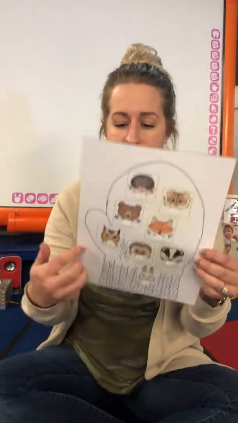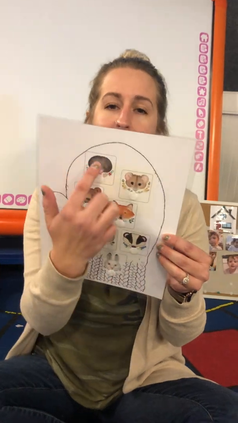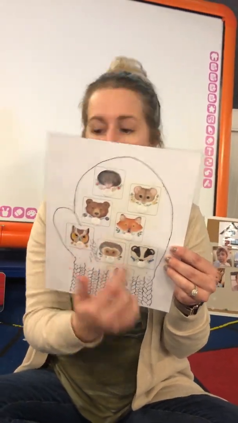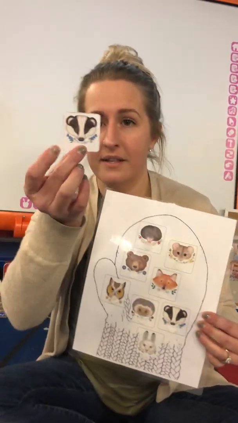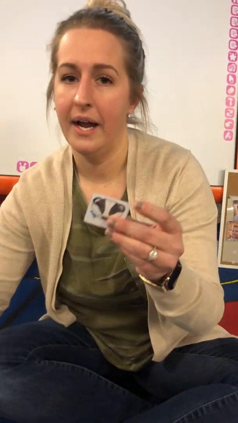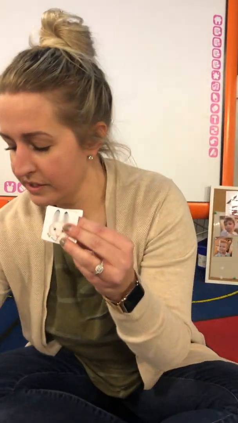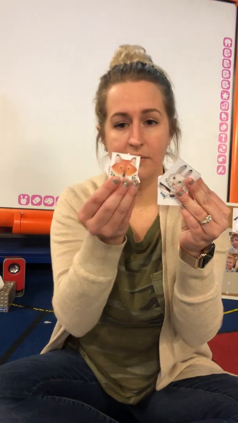Guys, so our circle activity for today is going to look like this. It's going to be the mitten, and it'll have the pictures of the animals on the mitten, and then you're going to have these separate pictures already cut out for you. So there's different ways to do this activity for today.